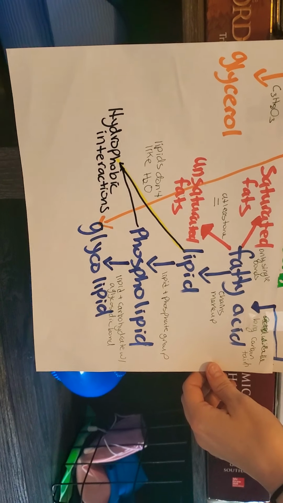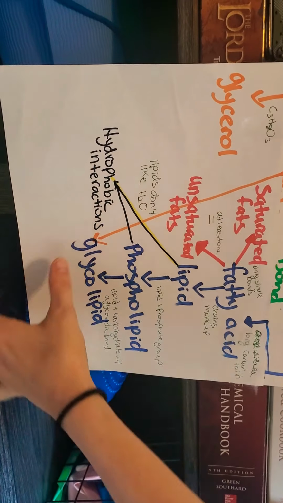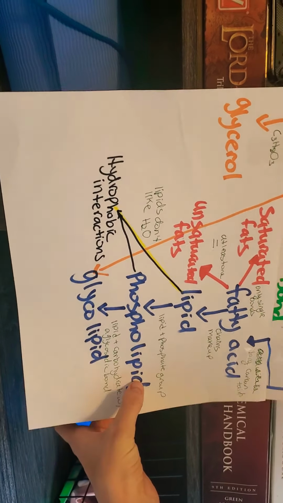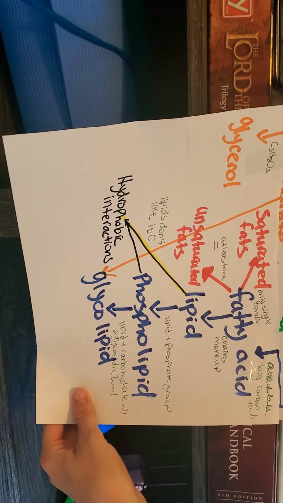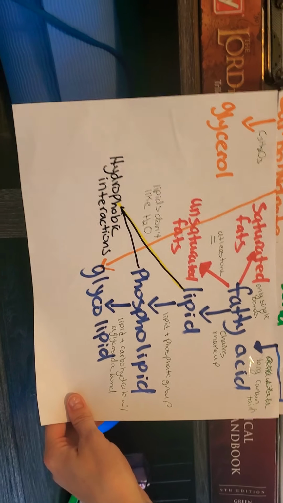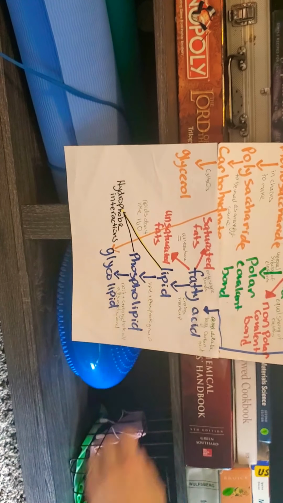And then lipids are hydrophobic. They're very important in cell membrane function. Phospholipids are lipids with a phosphate in them, and those make up the cell membrane. And a glycolipid is a lipid plus a carbohydrate.